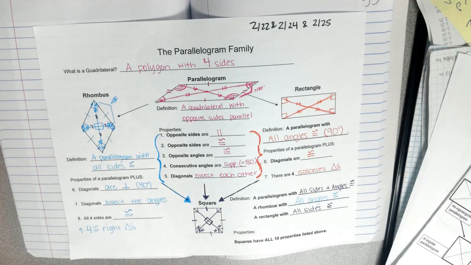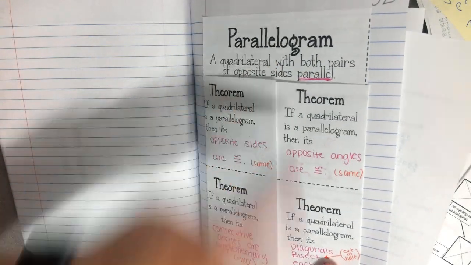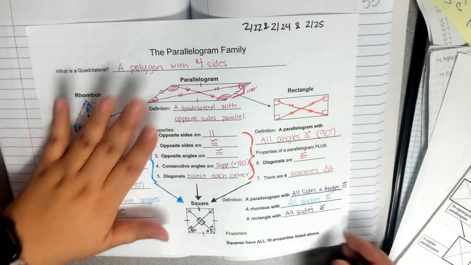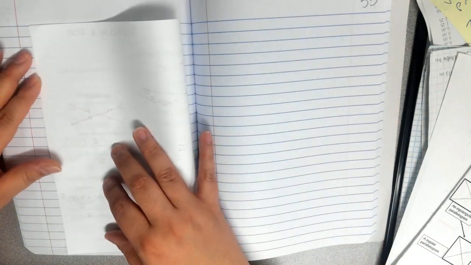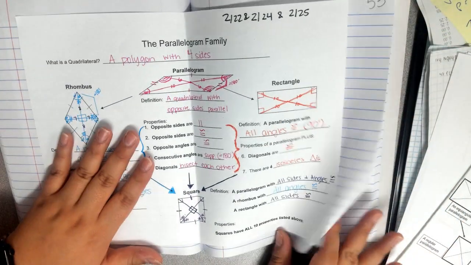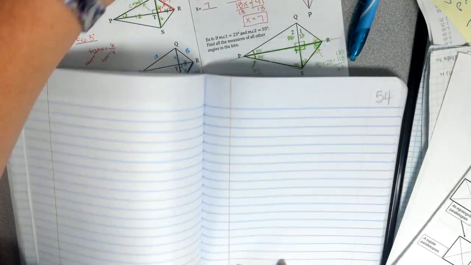That one should be glued in. Okay, so I'm going to glue this in like this. Probably I'll fold it in the middle and I'm just going to glue the sides right here. And then the one we just did is page 54. Please glue it. Kites. Glue kites in on page 54.